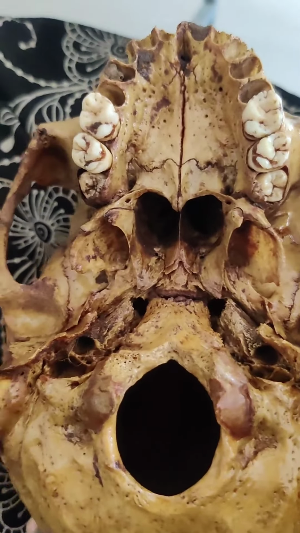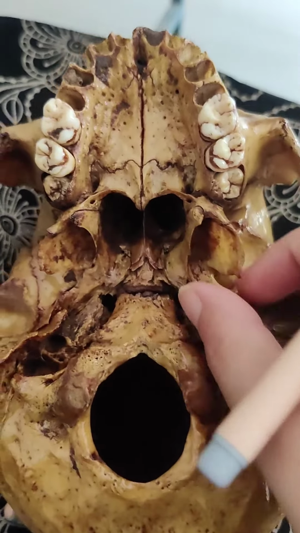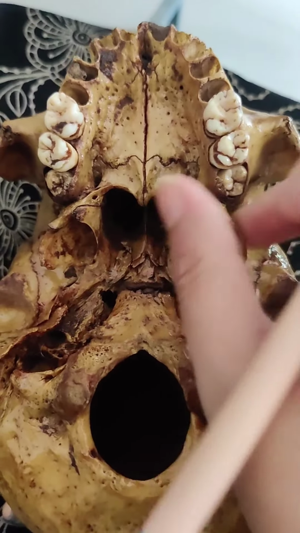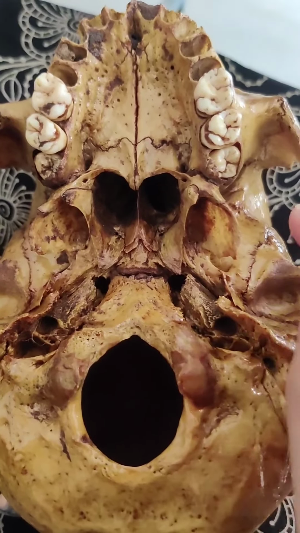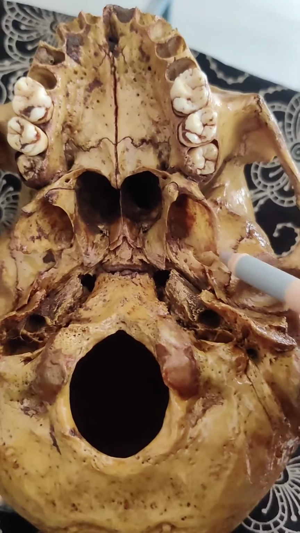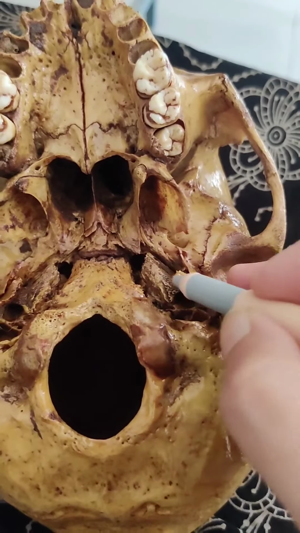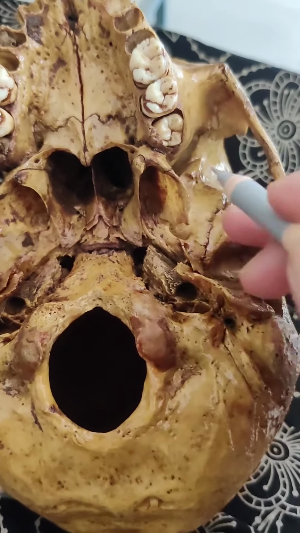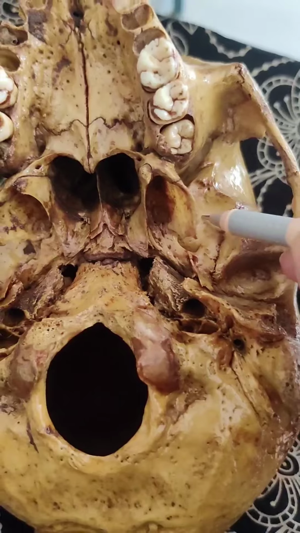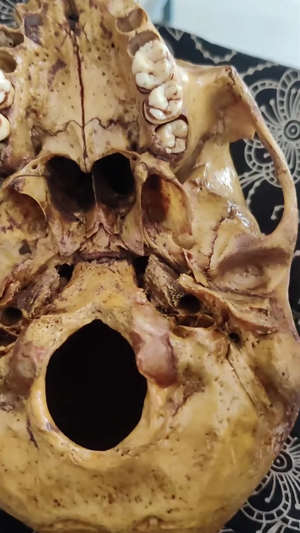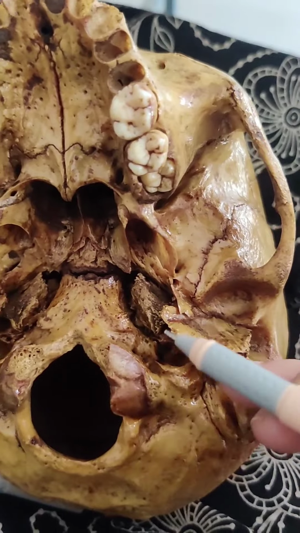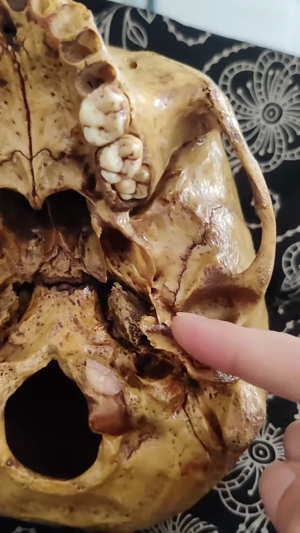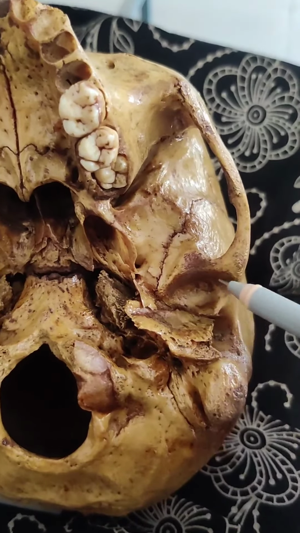Now let's discuss the lateral part of the middle part of the Norma Basalis. The lateral part of the middle part of the Norma Basalis is formed by two bones, the sphenoid bone and the temporal bone. The sphenoid bone here in the Norma Basalis shows two parts: the greater wing of the sphenoid bone and the pterygoid process. The temporal bone here in the Norma Basalis shows three parts: the petrous part of the temporal bone, the tympanic plate, and the squamous part of the temporal bone.